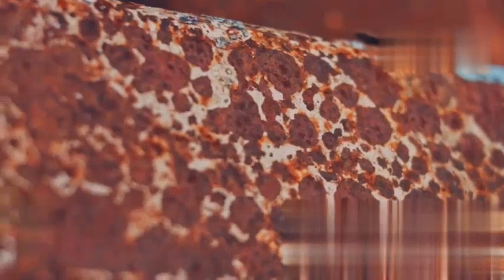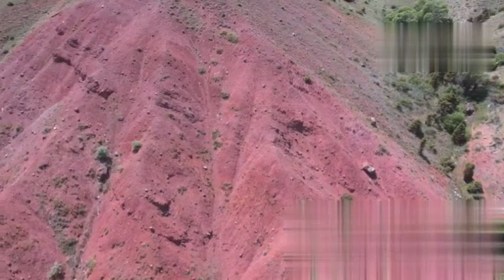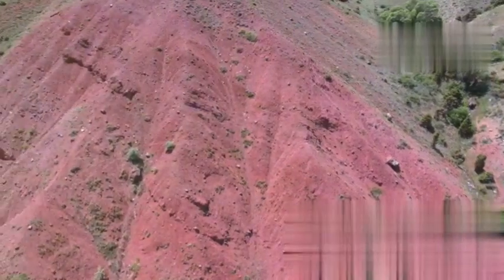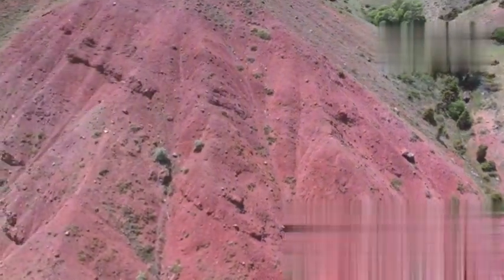The increase in atmospheric oxygen had a profound impact on life. Oxygen, while essential for many modern organisms, was toxic to many anaerobic organisms that thrived in the low oxygen conditions of early Earth. This led to a mass extinction event, wiping out many of these anaerobic species. However, this extinction event paved the way for the evolution of aerobic organisms, which could use oxygen to produce energy more efficiently.